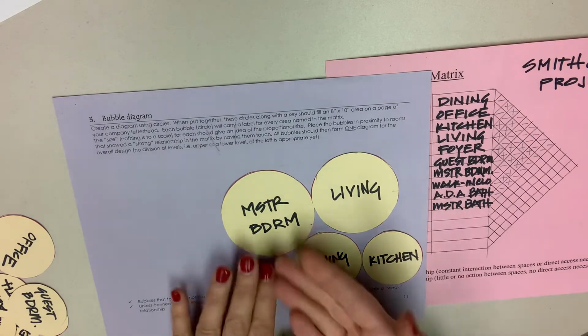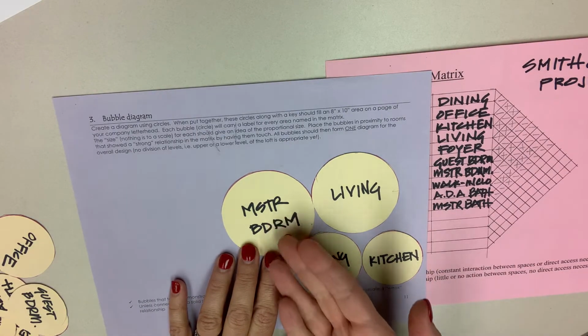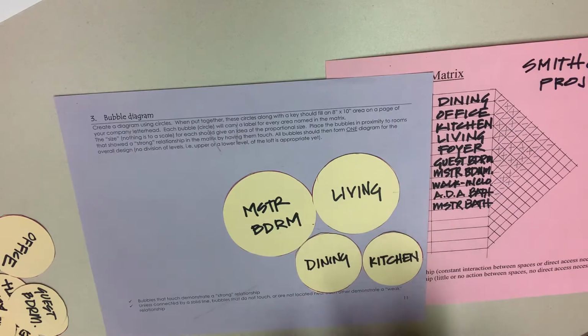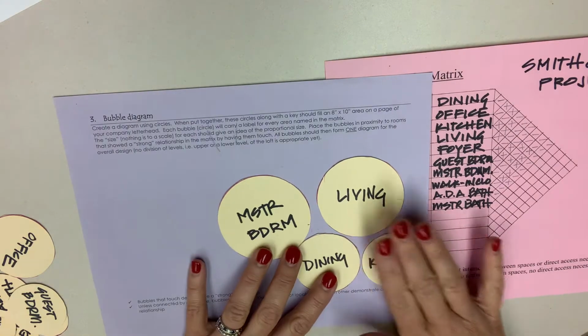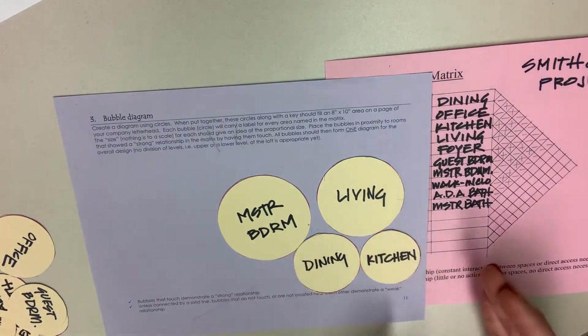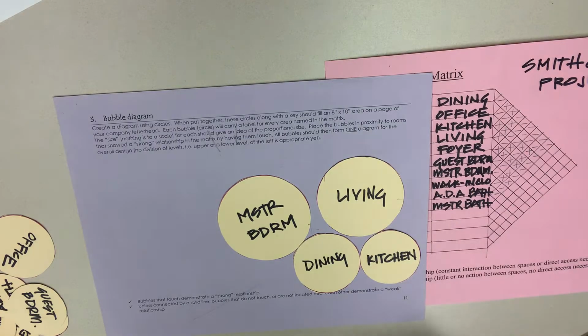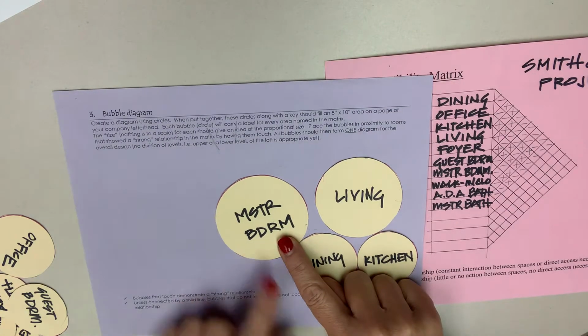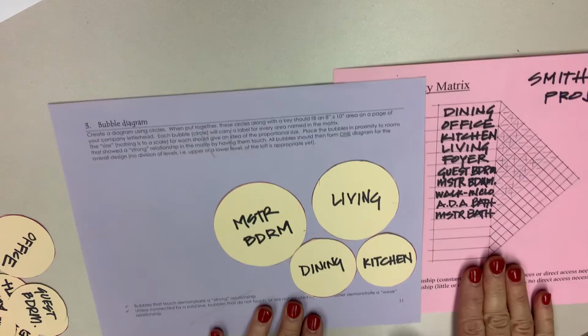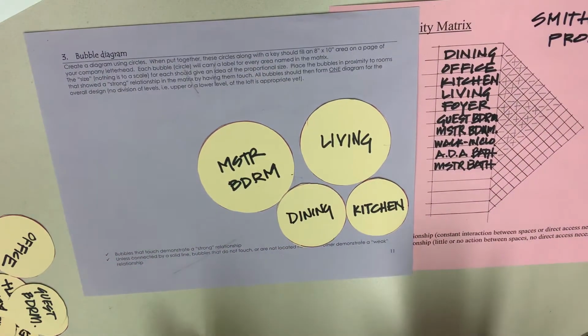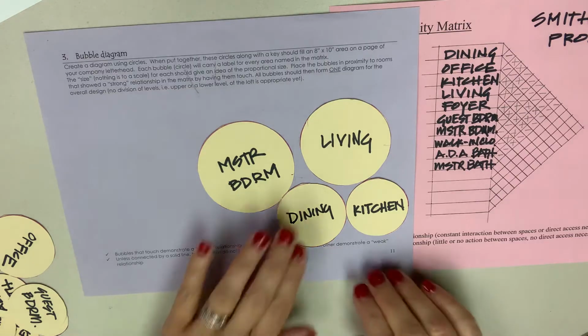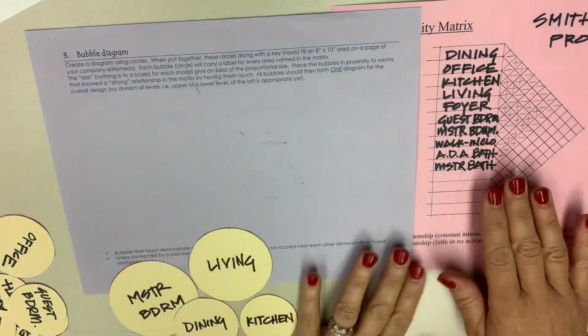For some of you, the biggest bubble might be the kitchen, or it might be the living room, and you have to identify that proportional relationship. Then when you go into our next step, which will be the block diagram, you'll actually formally measure these out. Right now, we're just using these scaled comparisons to identify proportion. All right, so let's get started.